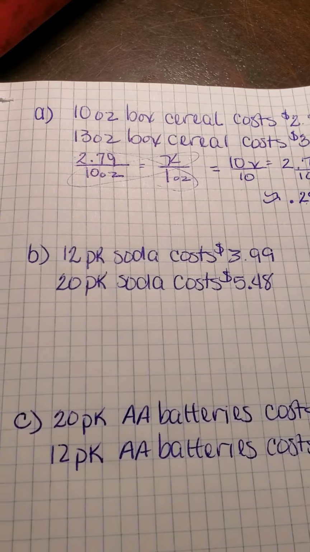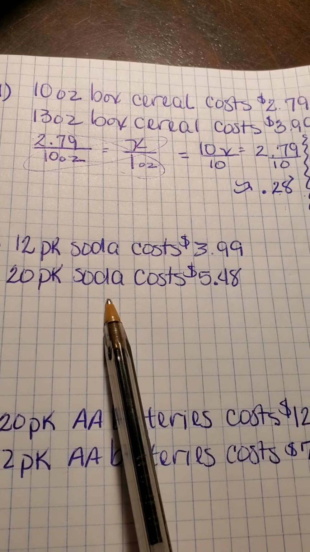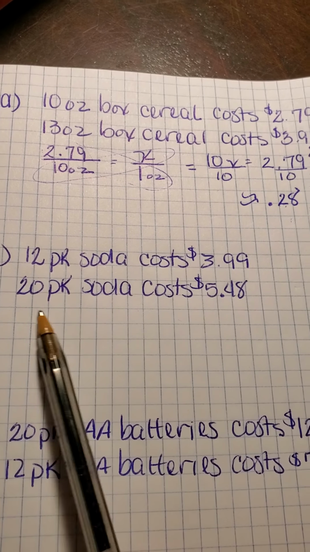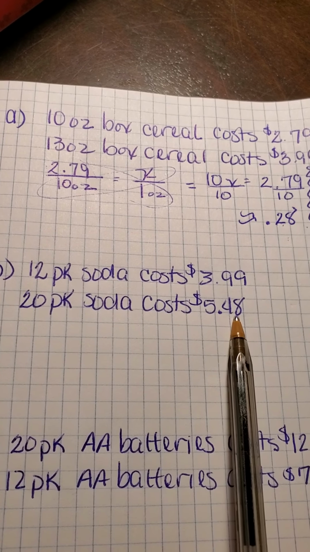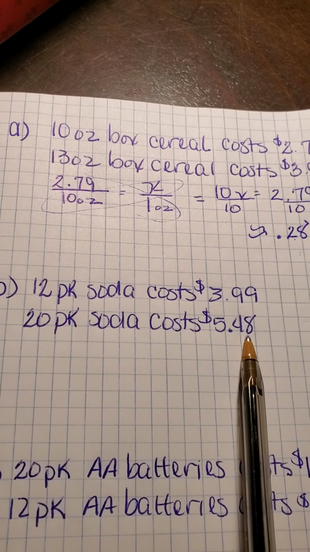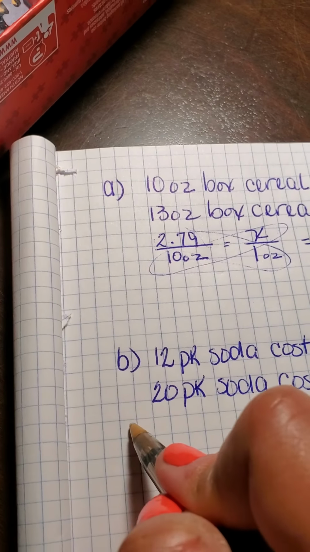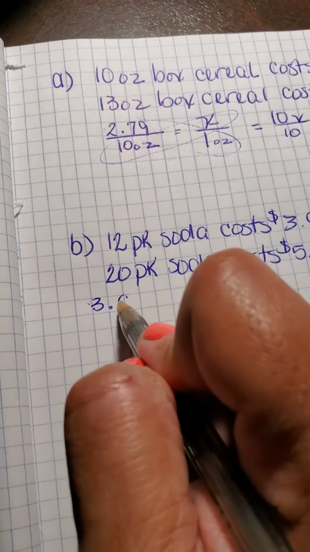Next example here. We're trying to buy some soda for the party. I got a 12-pack of soda for $3.99, and I got a 20-pack for $5.48. Which one's the better deal? You're going to calculate it the same. You're going to say, well, I'm going to say $3.99.